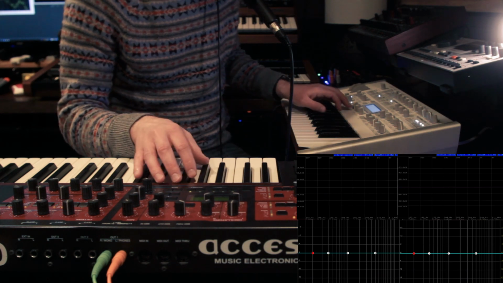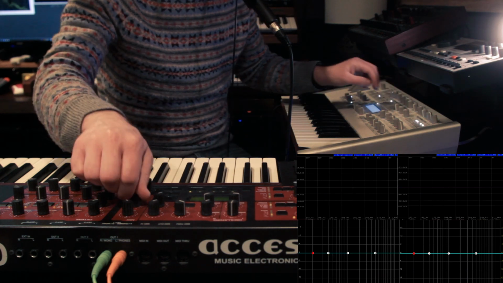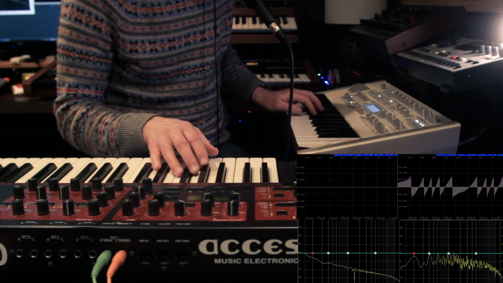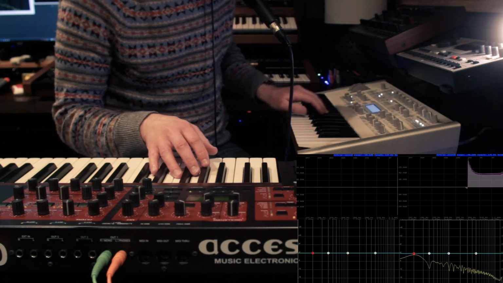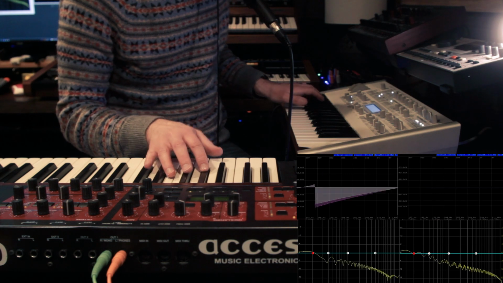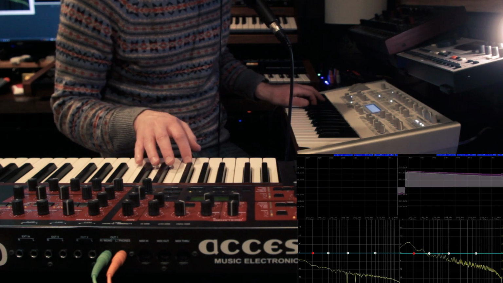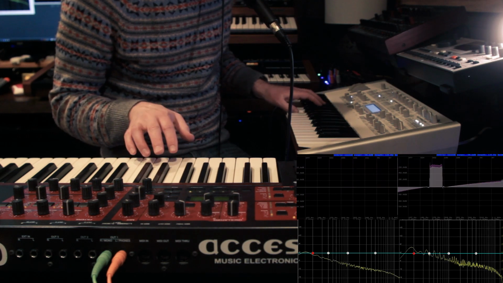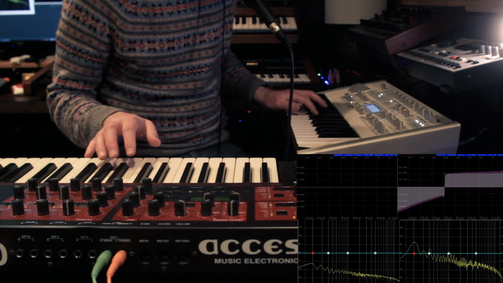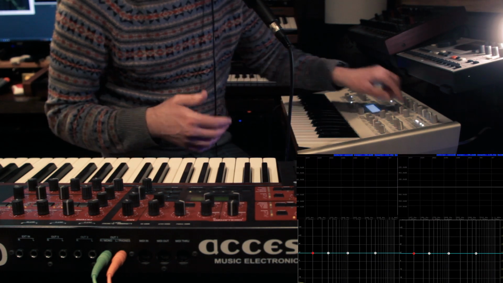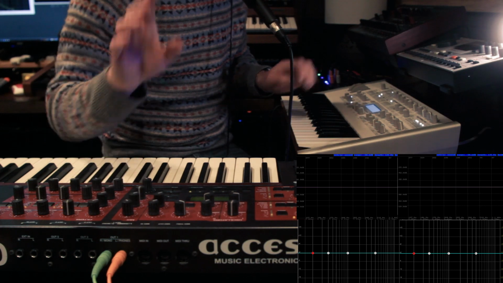Oh, it's possible I was on the wrong octave. It's a little hard with the keyboards. Let's try that again. Whoops, wrong knob. All right, yeah, they're close. All right, there.